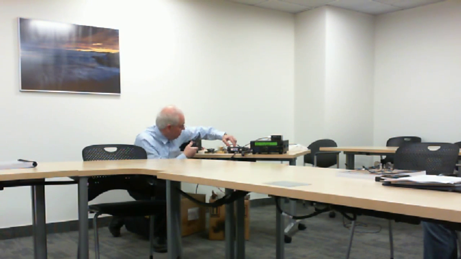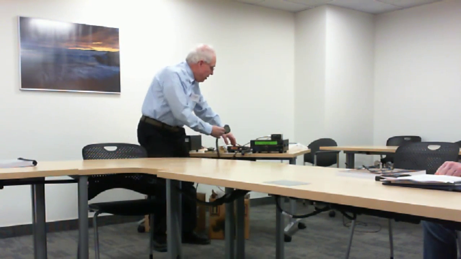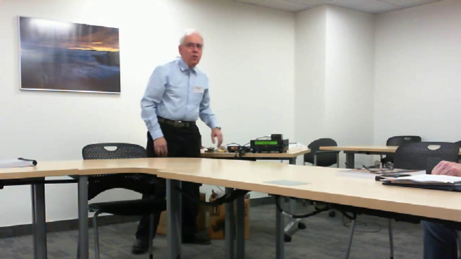You have to program that offset into the radio then? You have to program the offset, but in the new radios, you put in a cable and you program all of that via the computer. It interlinks with the computer, and you put all that in, all the offsets and everything.